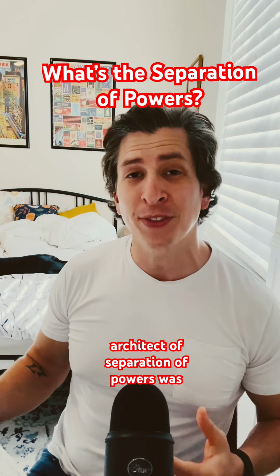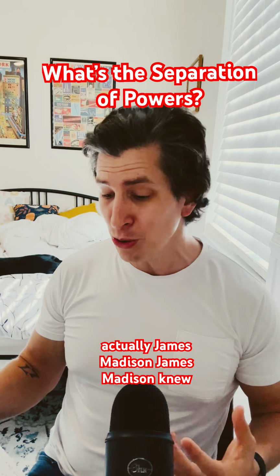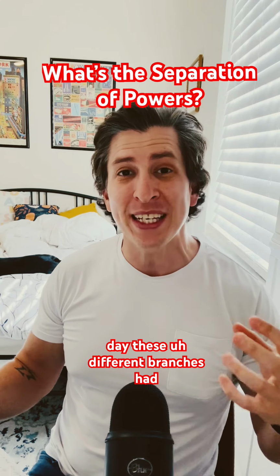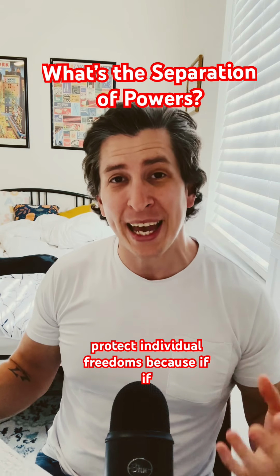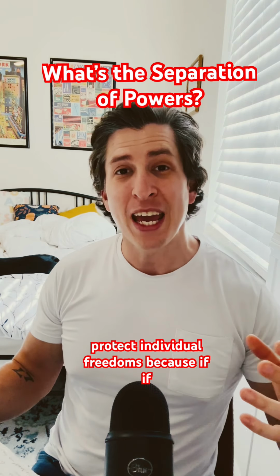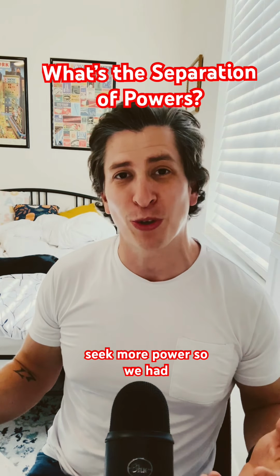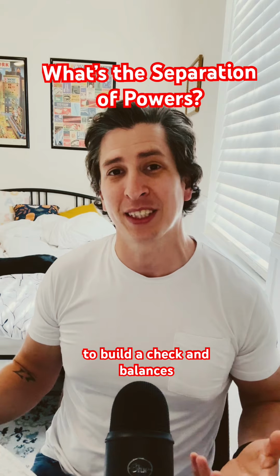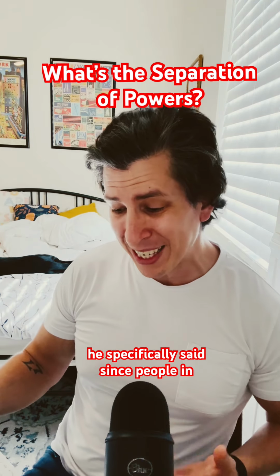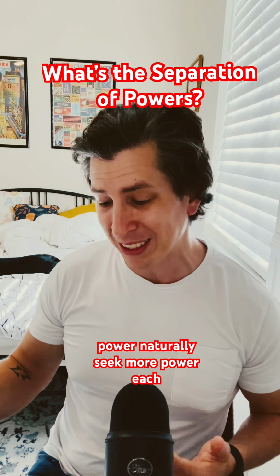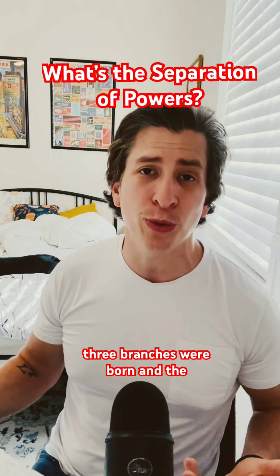And the architect of separation of powers was actually James Madison. James Madison knew that at the end of the day, these different branches had to exist to be able to protect individual freedoms, because inherently men will always seek more power. So we had to build a checks and balances system, and that was his intention. In his Federalist Papers, he specifically said, since people in power naturally seek more power, each branch should check the power of the others. And that's how the three branches were born.